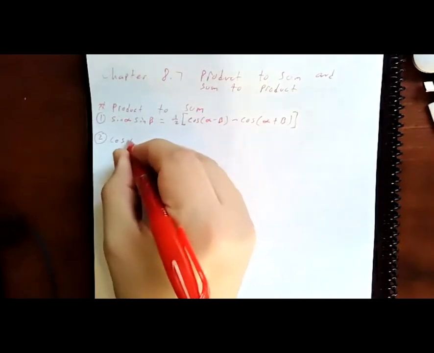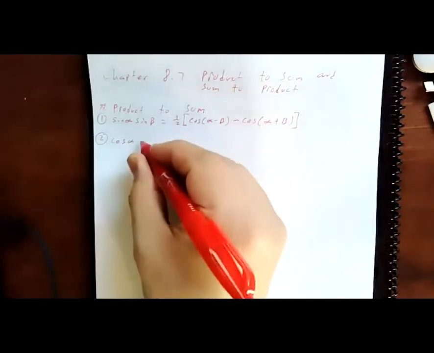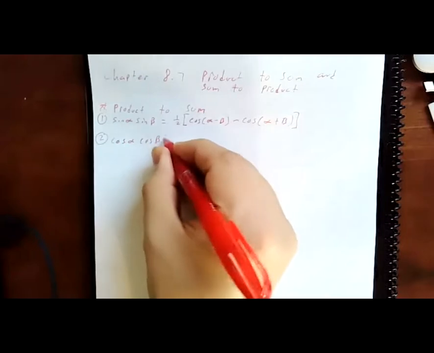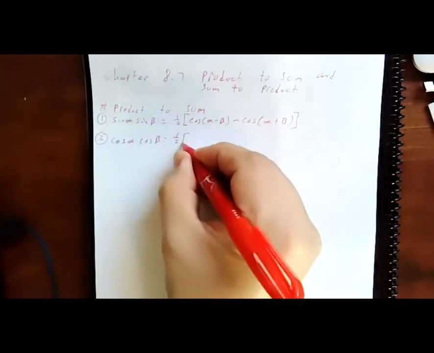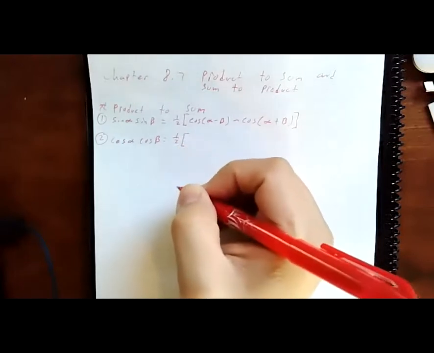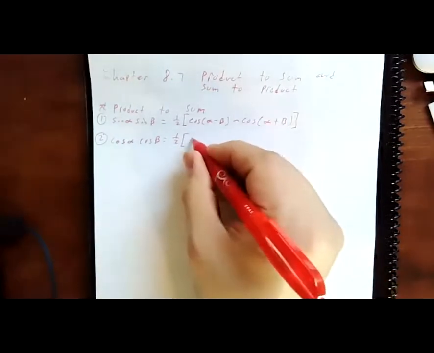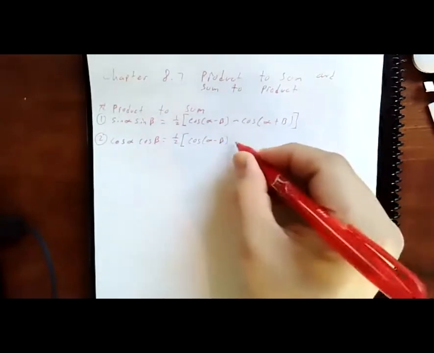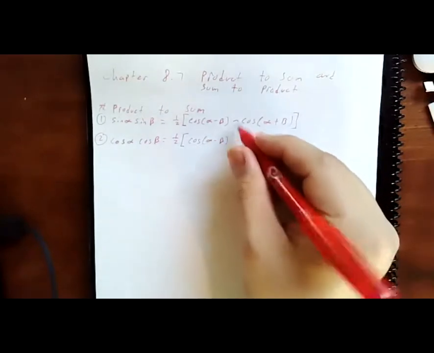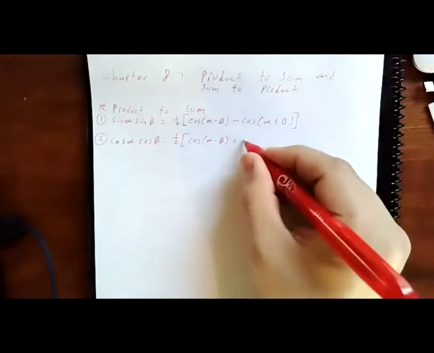Cosine alpha times cosine beta is equal to 1/2. So it'd be almost the same, except you have a minus in the middle. So same thing. Sorry, instead of a minus, you have a plus. There you go.